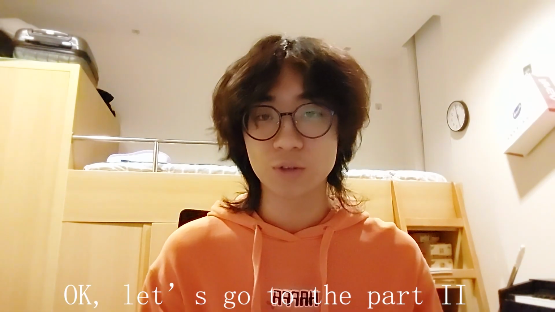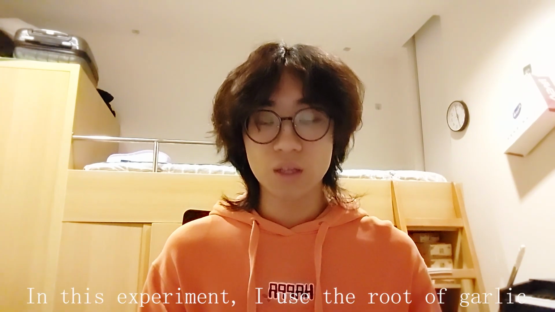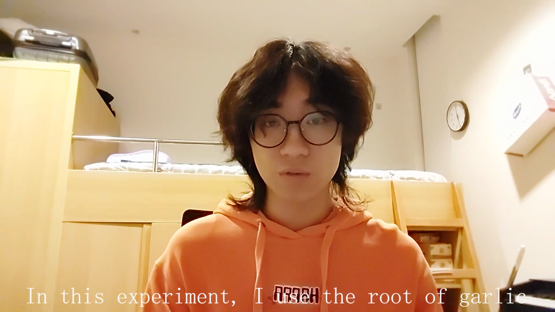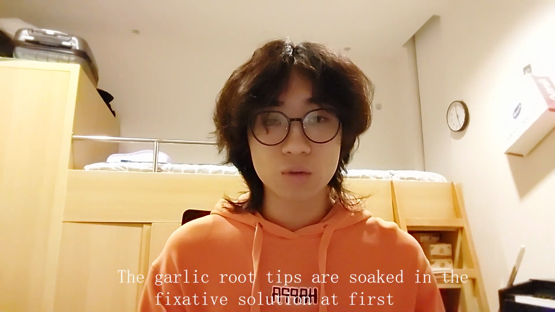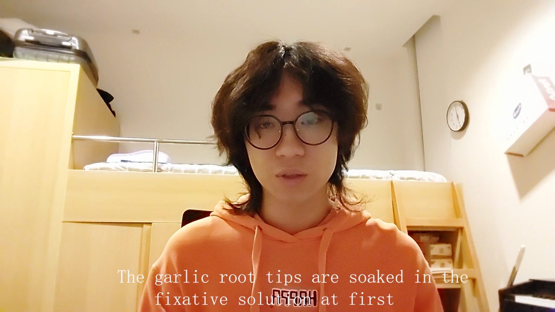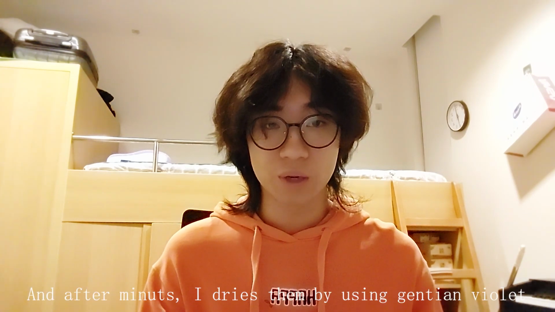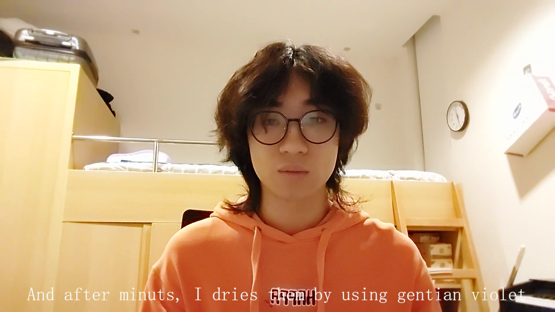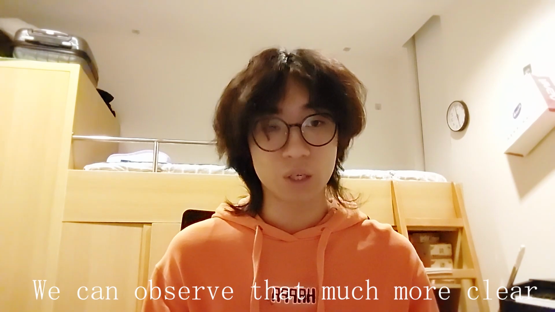Okay, let's go to part 2, the process of the experiment. In this experiment, I use the root of garlic to observe the cell cycle. The garlic root tips are soaked in the fixative solution at first, and after some minutes, I dye them using gentian violet. And some minutes later, the dyed garlic root tips are pressed to form a monolayer, because in that way, without overlaps, we can observe them much more clearly.